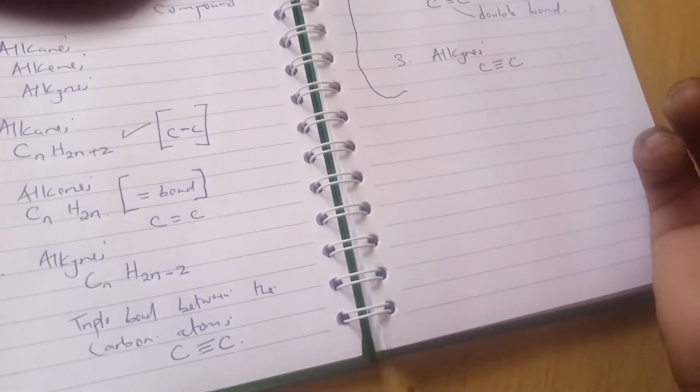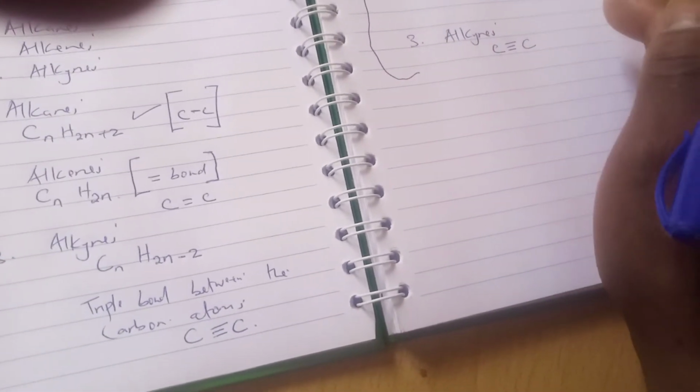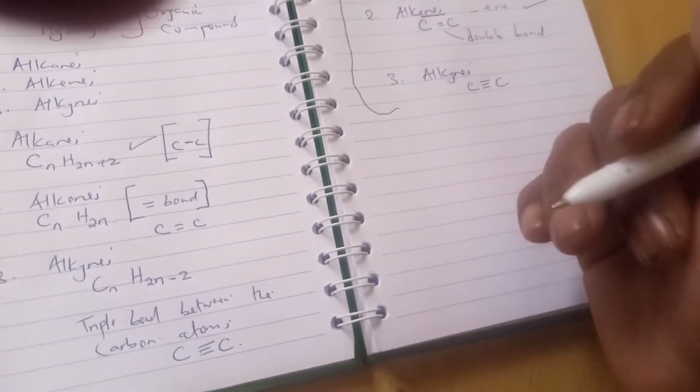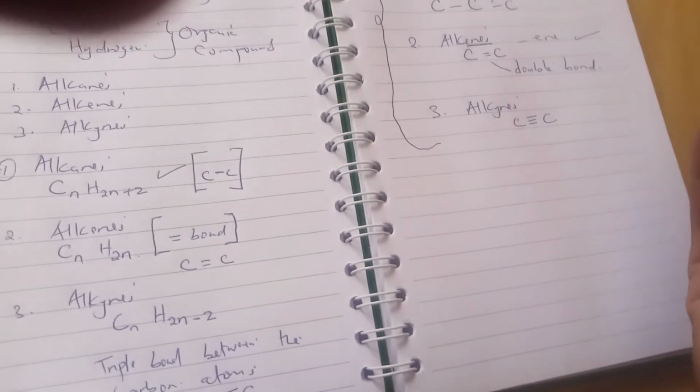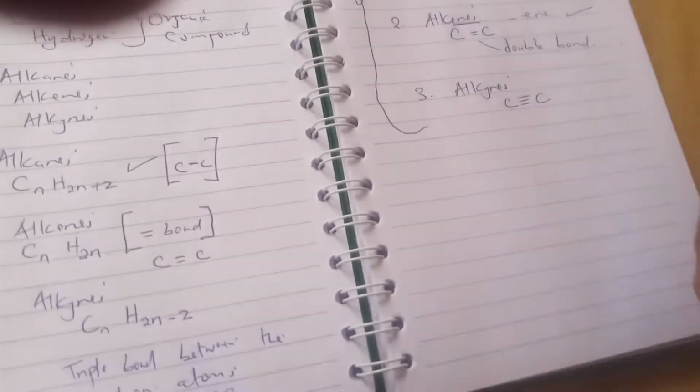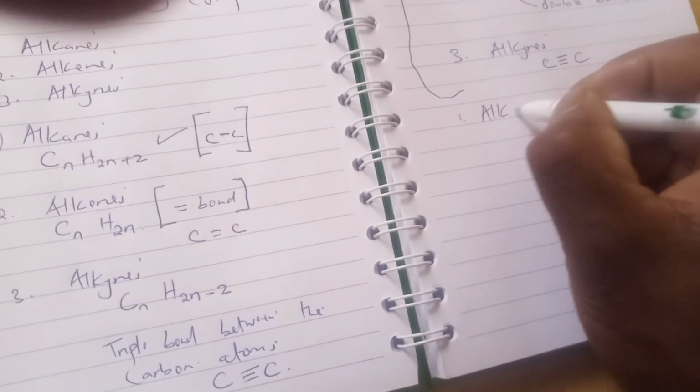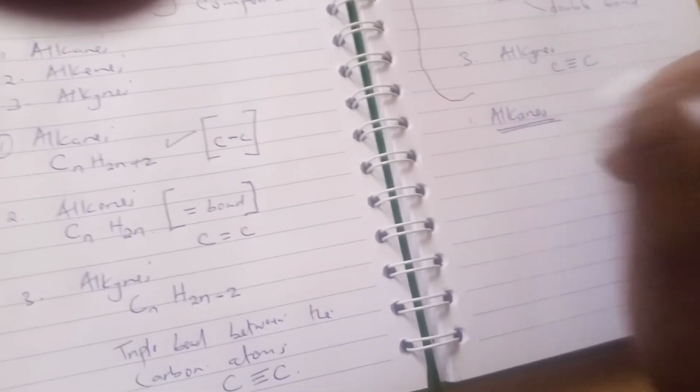When we are told to name organic compounds, how do you name these hydrocarbons? One, we have the alkanes.